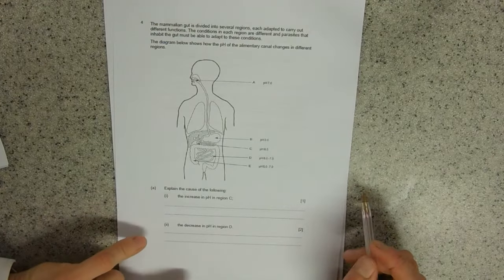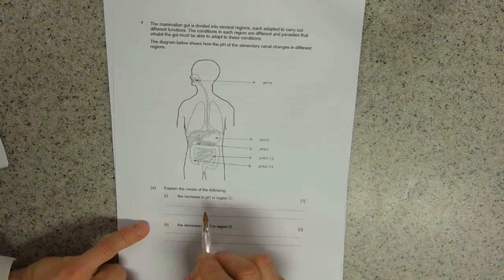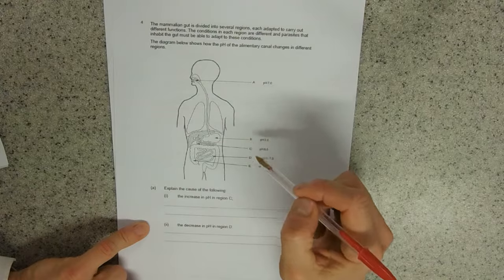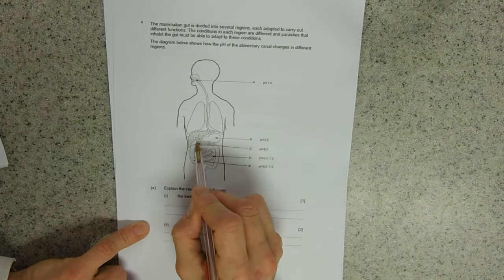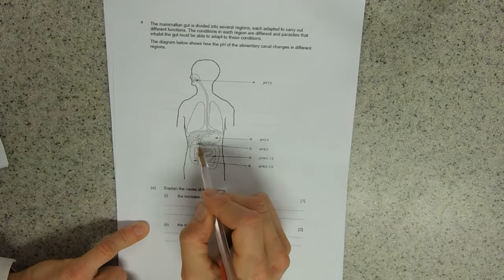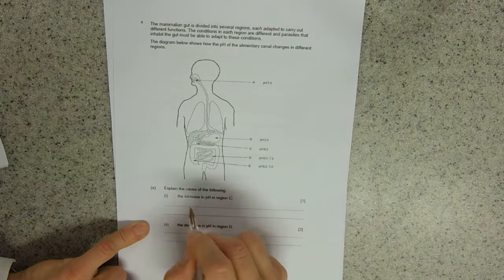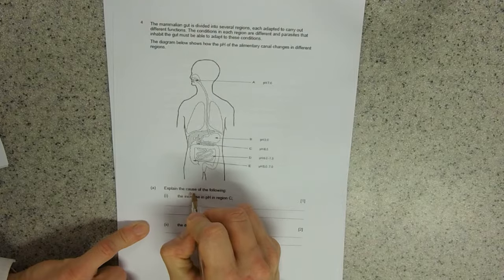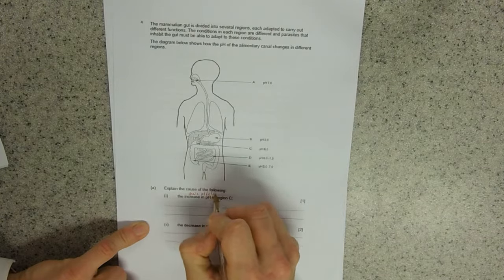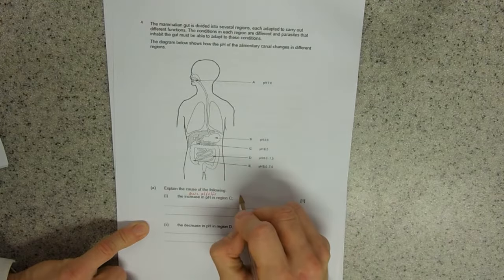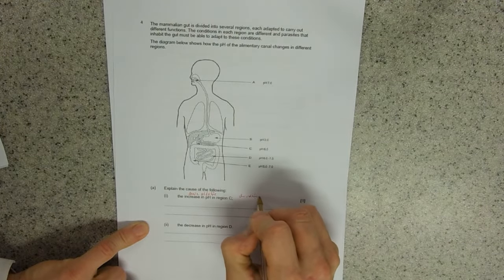So explain the cause of the following: the increase in pH in region C. So C is the duodenum, and increase means more alkaline, and we're talking about the duodenum.